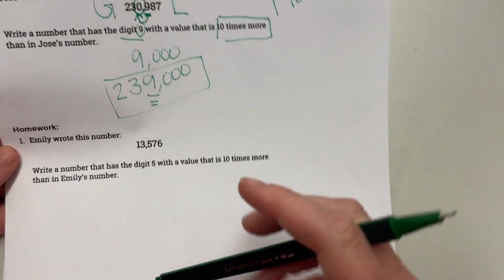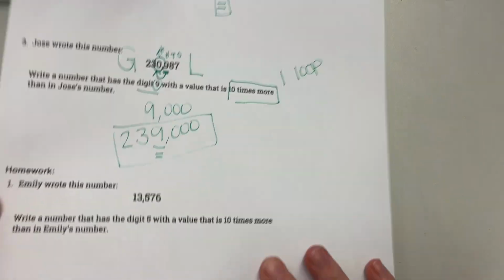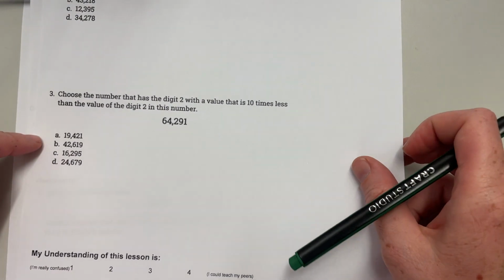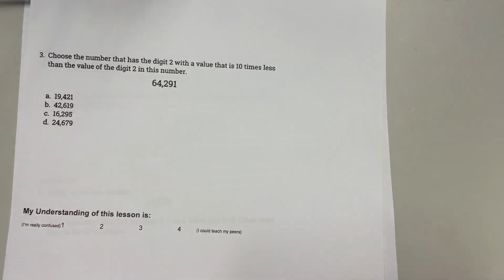You have 2 homework problems. Homework problem 1. Oh, I apologize. You have 3. You have homework problem 2. You have homework problem number 3, and then rate your understanding.